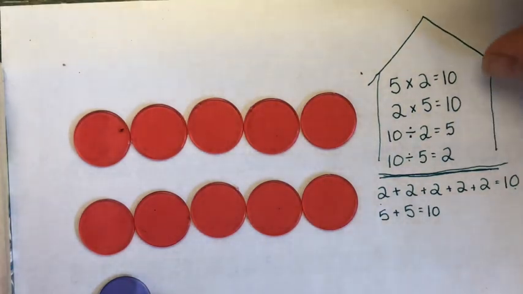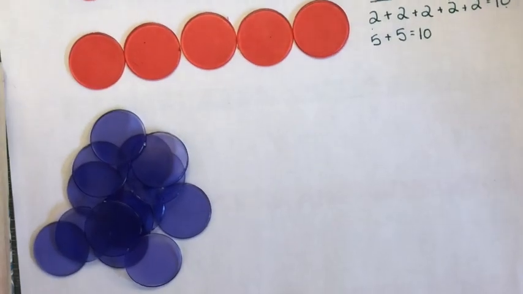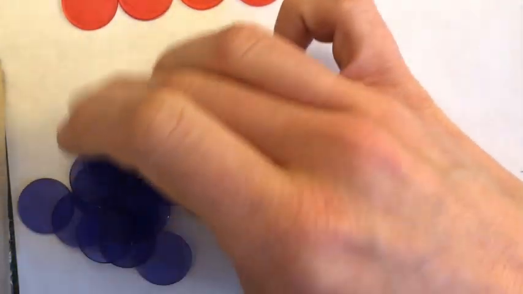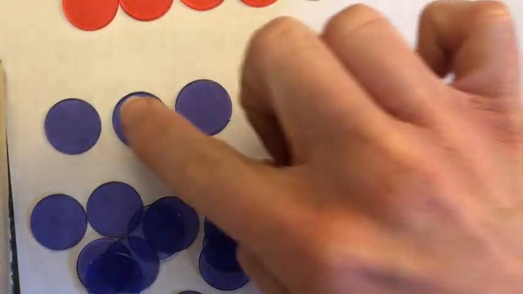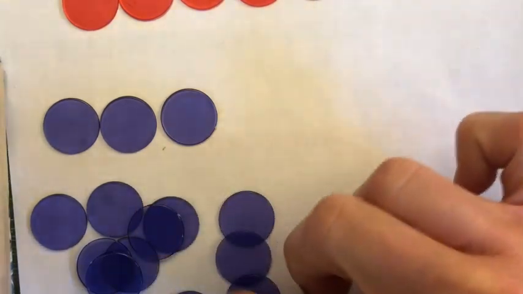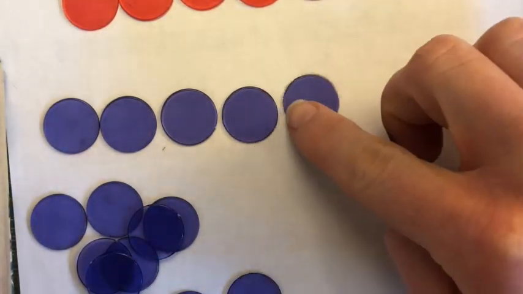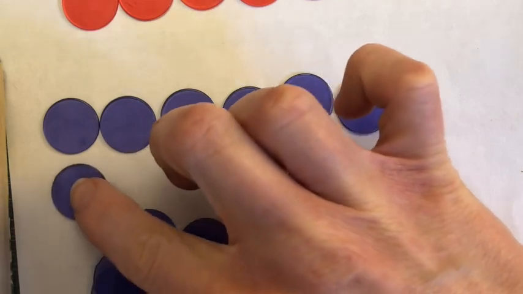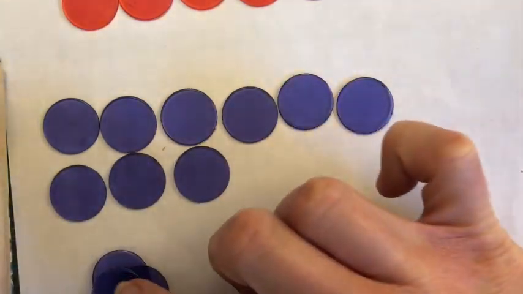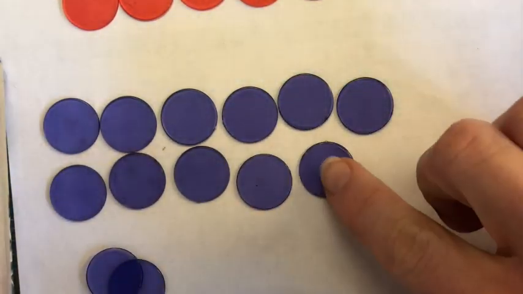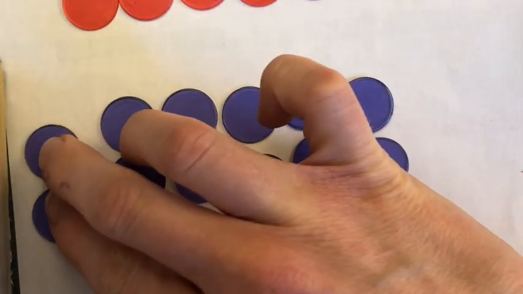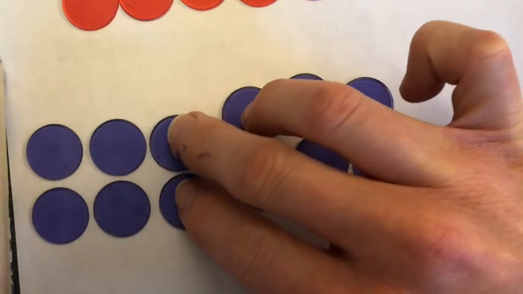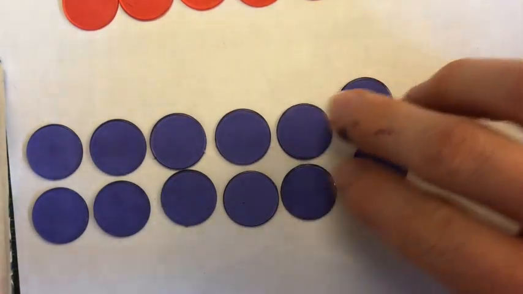So looking here, I have my fact family and I'm ready to move on to my 6 times 2 array. So I'm going to move my paper up. And then I'm going to build this array. So looking here, I've got 1, 2. Remember my rules of arrays, they have to be in straight lines. Otherwise, they're just a bunch of dots. 1, 2, 3, 4, 5, 6. 1, 2, 3, 4, 5, 6. And I have a couple extra here, so I'm going to move those out of the way. So I've got 2, 4, 6, 8, 10, 12.